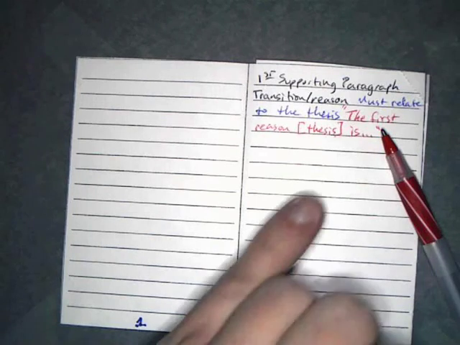We're going to use the 3 F words: first, further, finally. In the first paragraph we use the one, first, to talk about our first reason. You don't have to do this, but you can.